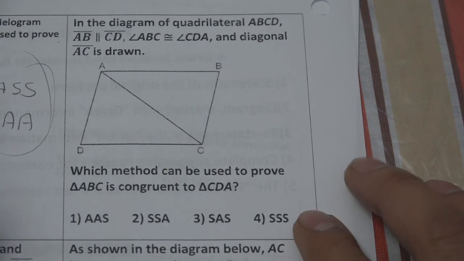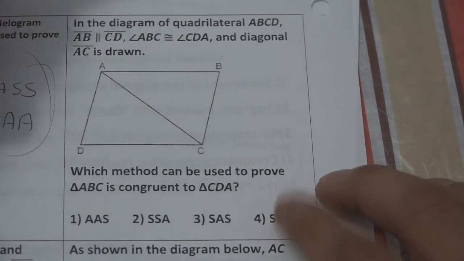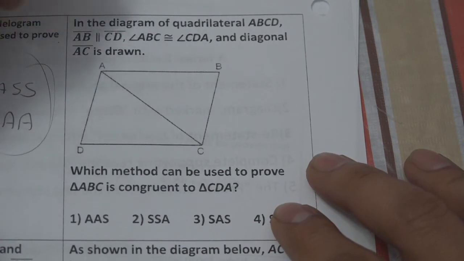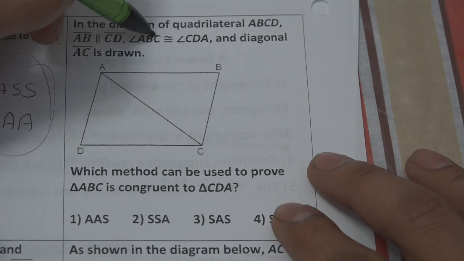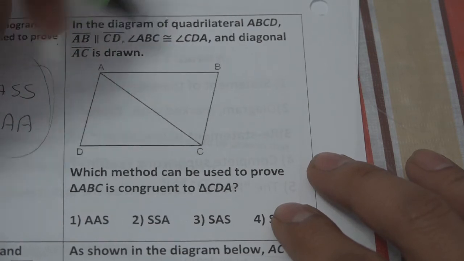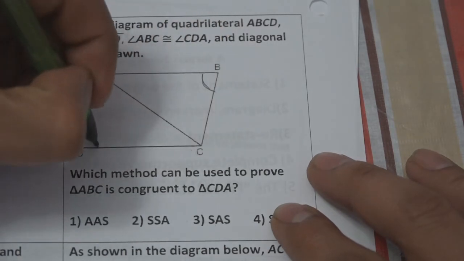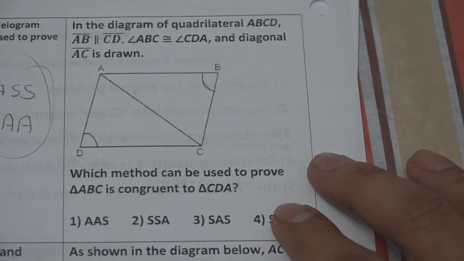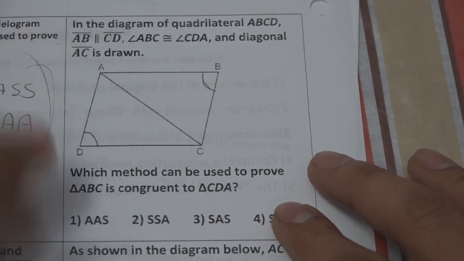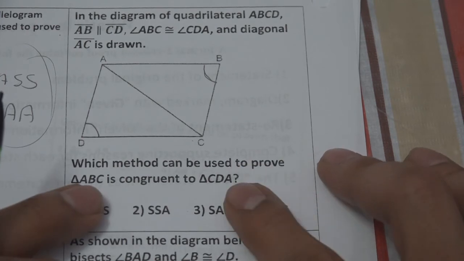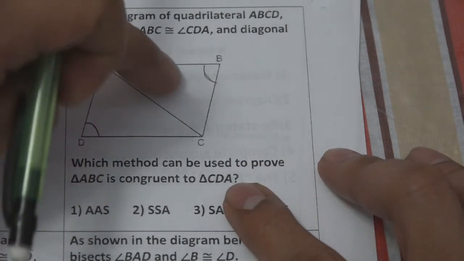Here, in the diagram of quadrilateral ABCD, AB is parallel to CD. So that doesn't tell me much, but anyway. Angle ABC is congruent to angle CDA, so this angle is congruent to this angle. And diagonal AC is drawn. Which method can be used to prove that triangle ABC is congruent to triangle CDA?